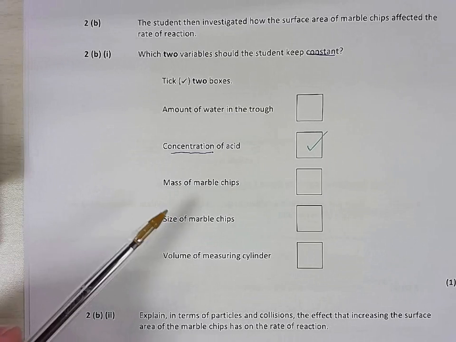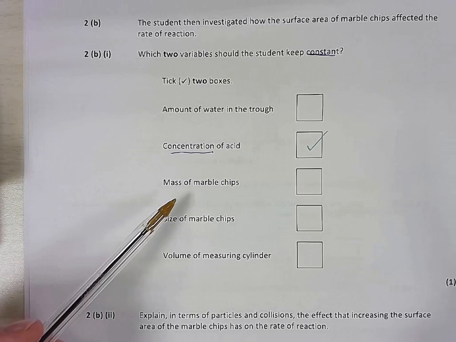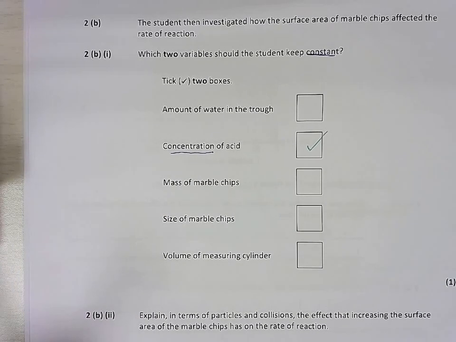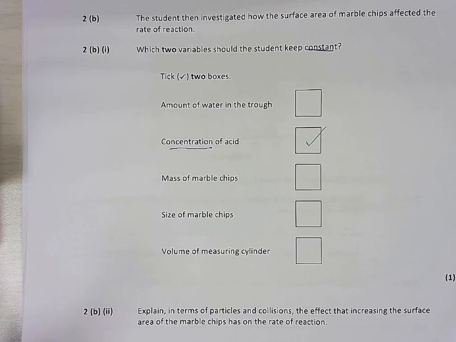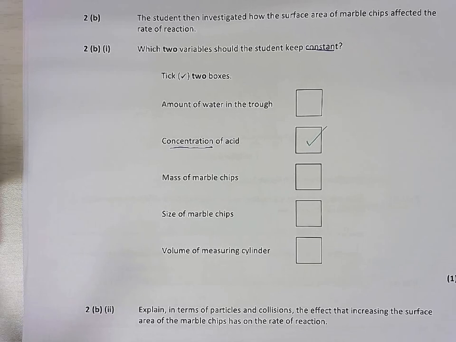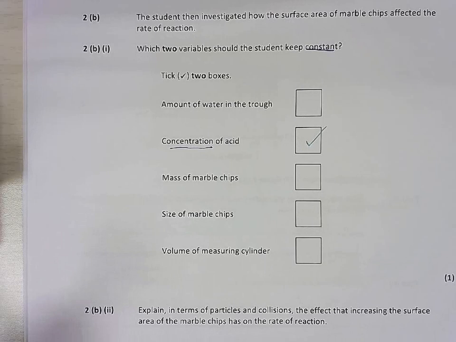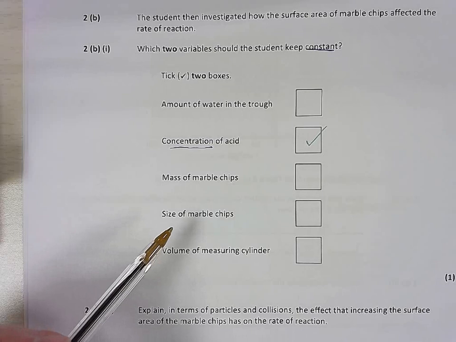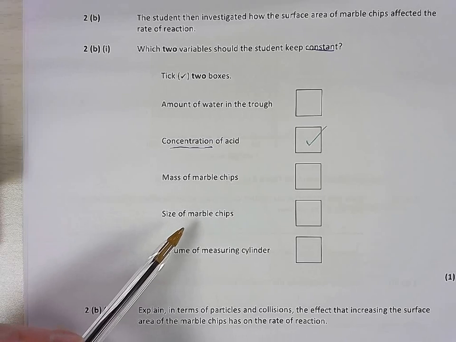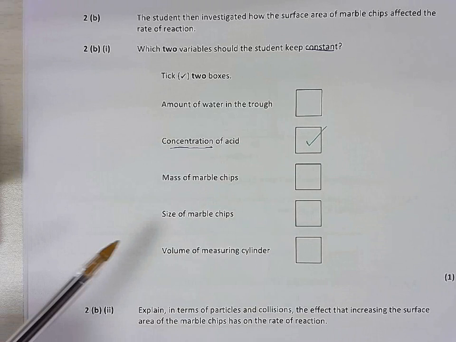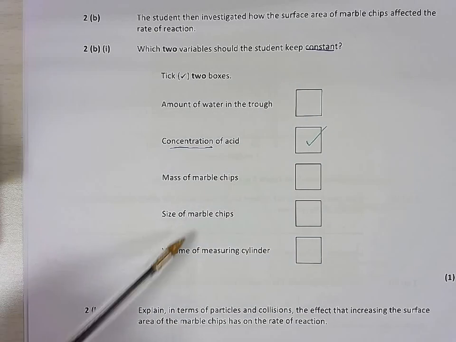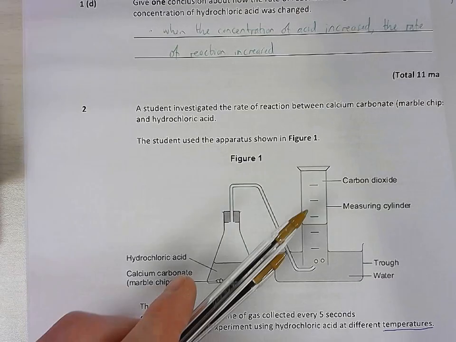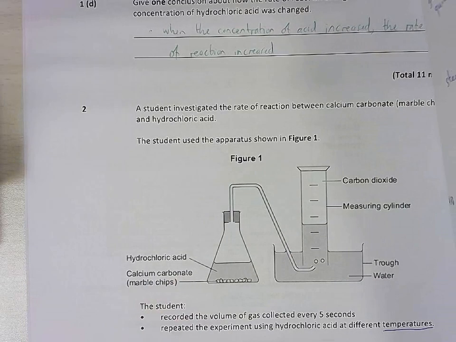Now the mass of the marble chips. That's another interesting one that maybe we should think about keeping the same, because if we use different amounts of marble chips each time, we might end up with different amounts of gas being produced, which is maybe something we don't want. Now the size of the marble chips, that is definitely something we actually want to change, because different size marble chips will have different surface areas, so we don't want to keep that the same. And then the volume of the measuring cylinder. That again seems like a sensible suggestion, that we want to use the same one each time.